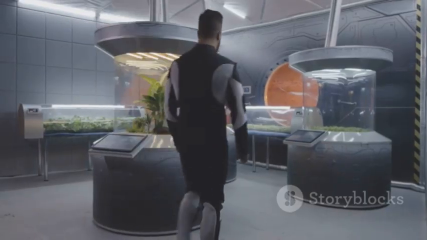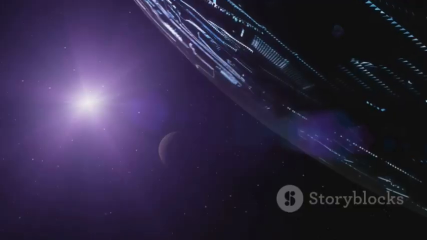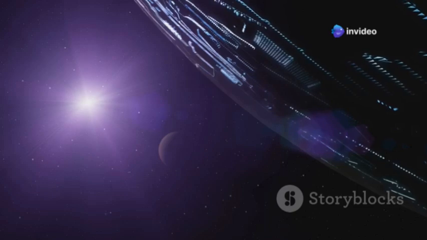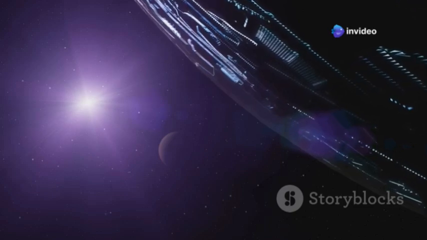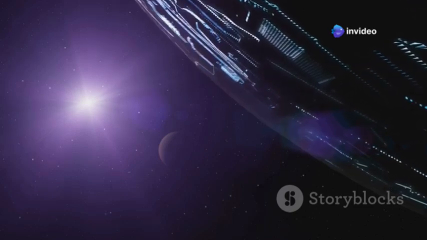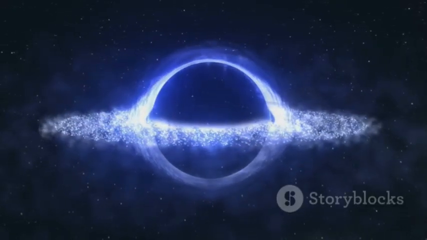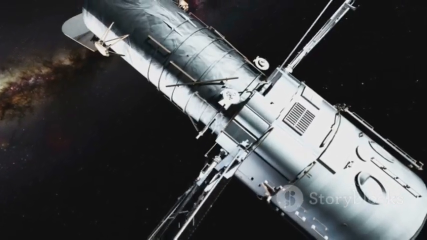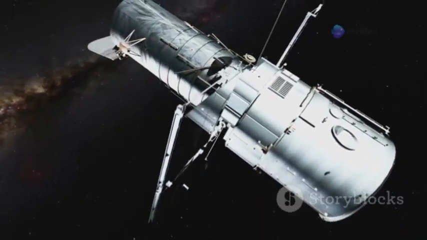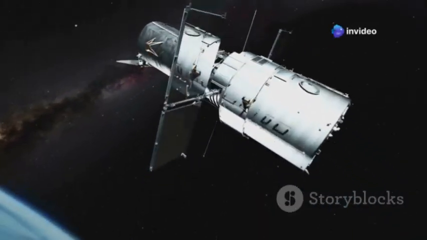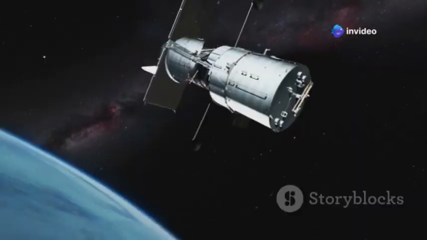Scientific exploration would undergo a revolution. We could send probes and eventually human explorers to distant star systems, studying exoplanets, investigating black holes, and unraveling the mysteries of the universe firsthand. The wealth of knowledge gained from such expeditions would be immeasurable, advancing our understanding of physics, astronomy, and our own origins.